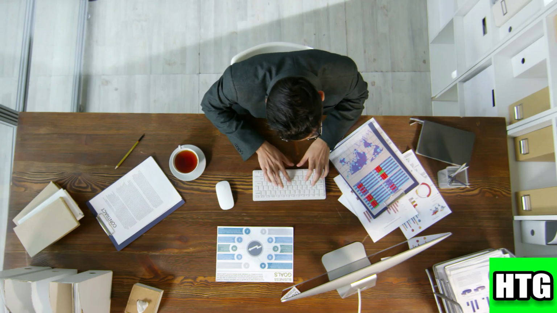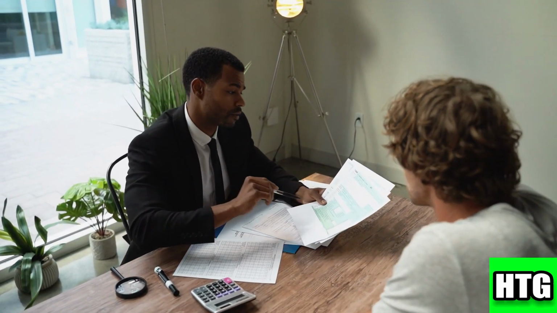To apply online, head over to the Texas Comptroller's website. Just click on Apply for a Sales and Use Tax Permit and follow the steps.